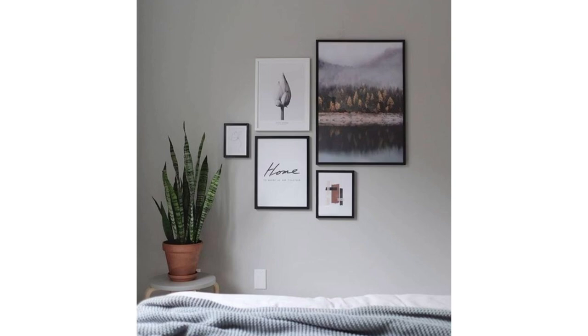This other design is more simple. You have two different colors of frames, and you have a word, an abstract design, a landscape, a flower. It is simple and it's for the bedroom, but still brings that extra touch to the space, makes the space look even better, and brings a personality to the space, if you know what I mean.